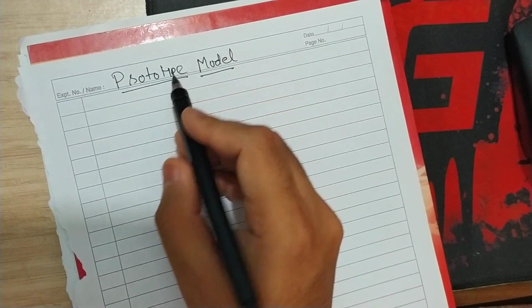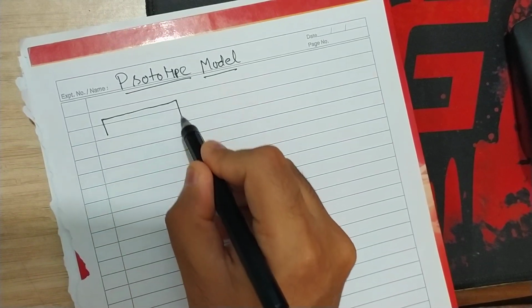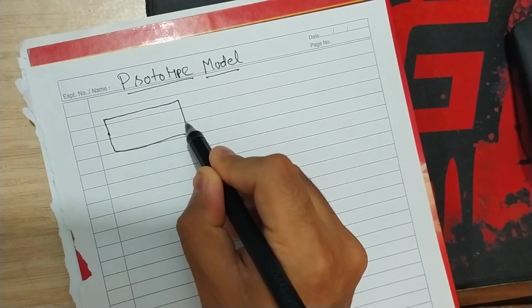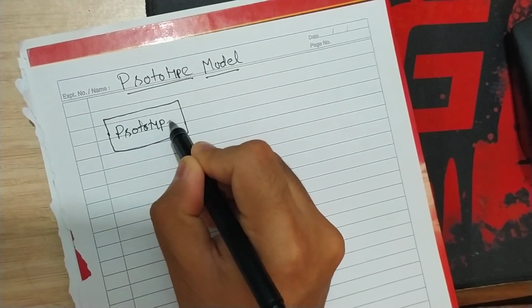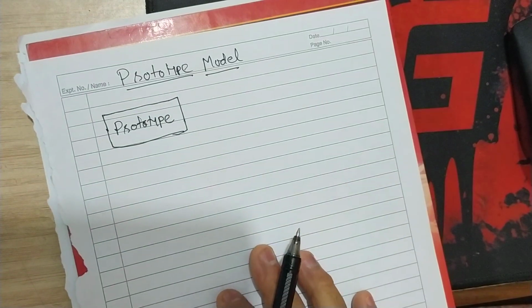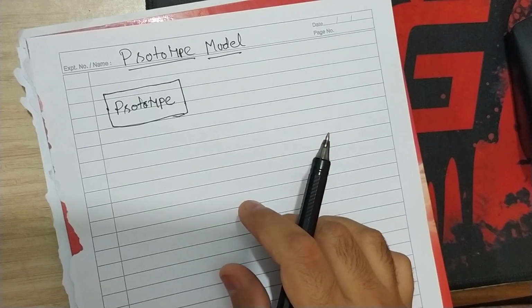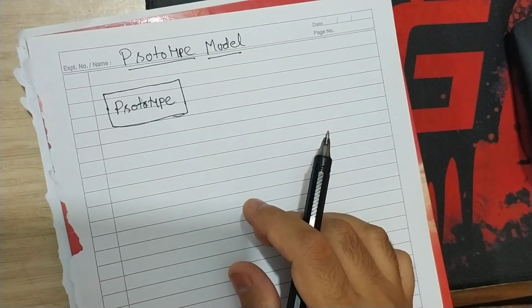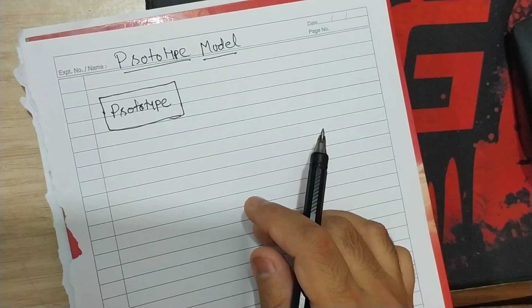In the prototype model, first we need to make a prototype. So what is the prototype? The prototype is generally a toy software or small scale software. It generally has limited functionality and it will be unreliable.